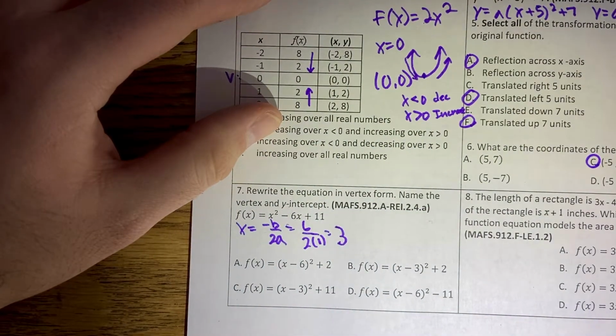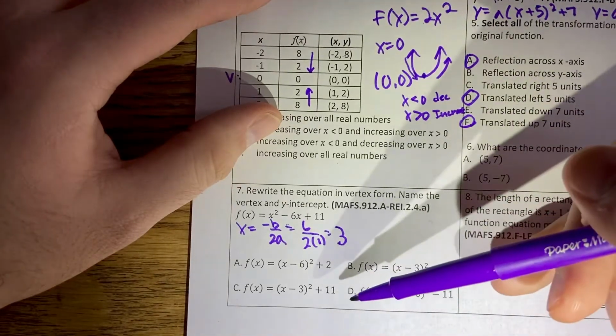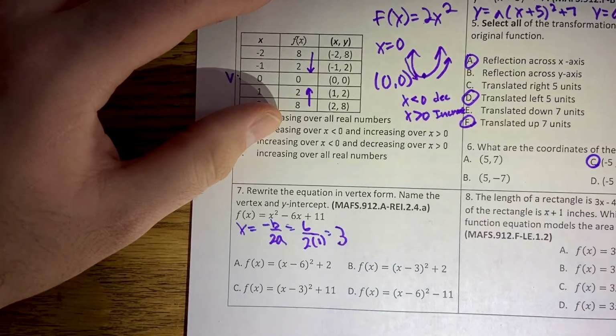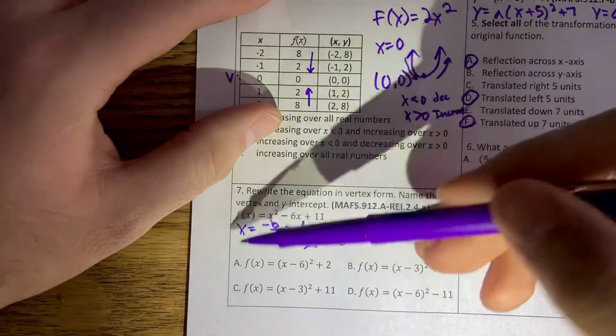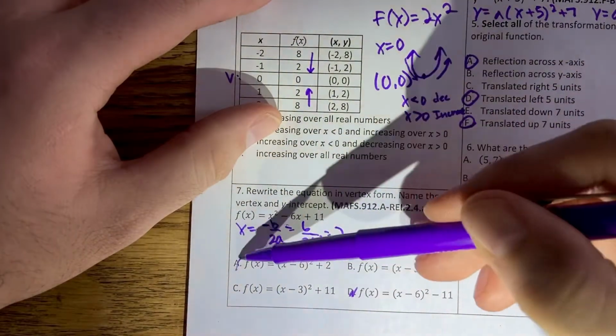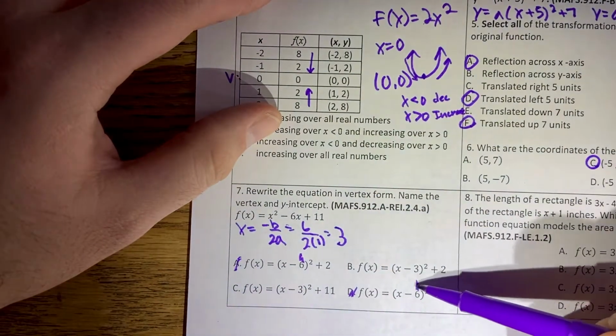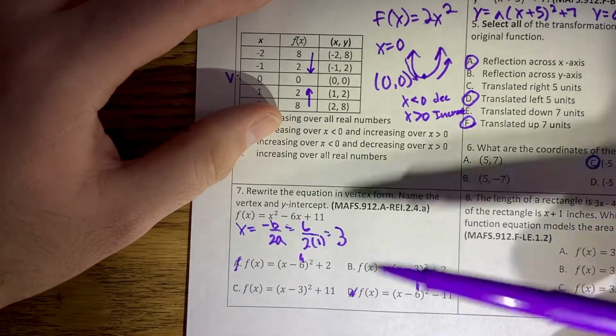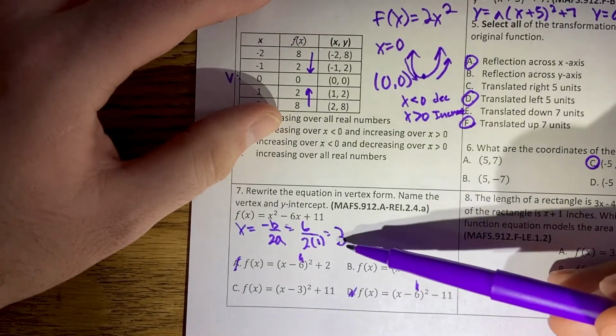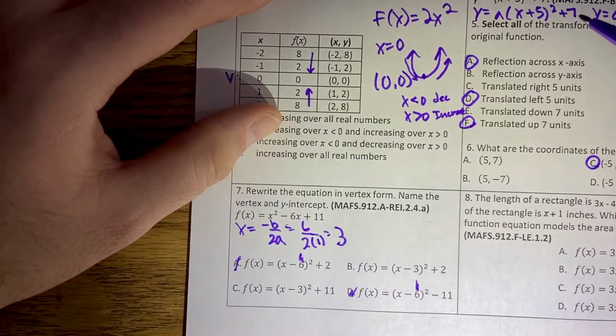What's really cool about this, guys, is we can tell right away that we can eliminate some answers. This one and this one, A and D, will never be correct answers. If you notice, our h value, which is our axis of symmetry, which is the x value of our vertex, is not +6. It's actually 3. So C or B has to be the correct answer.